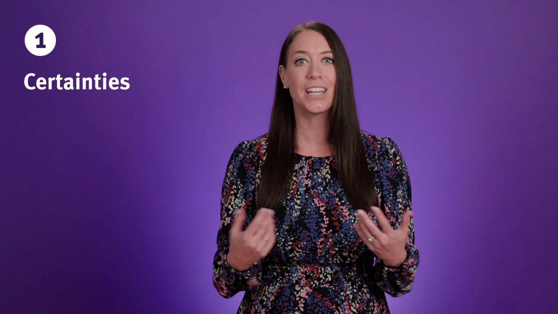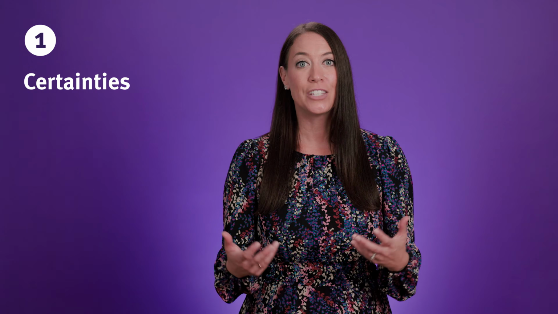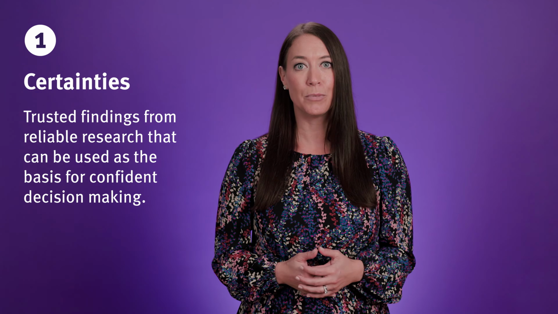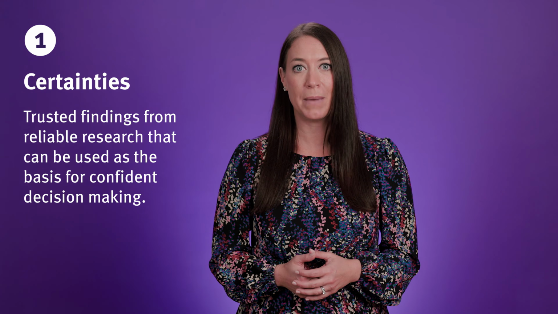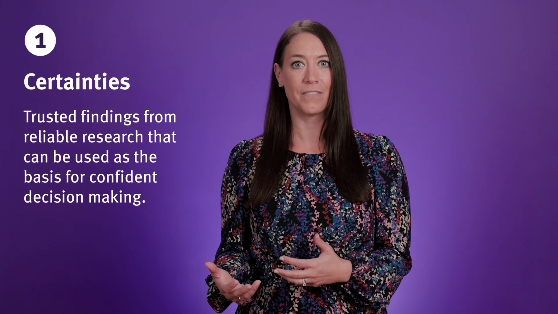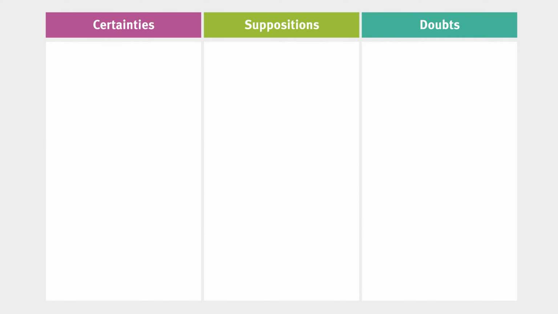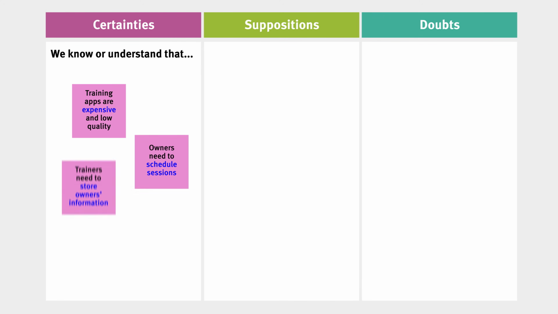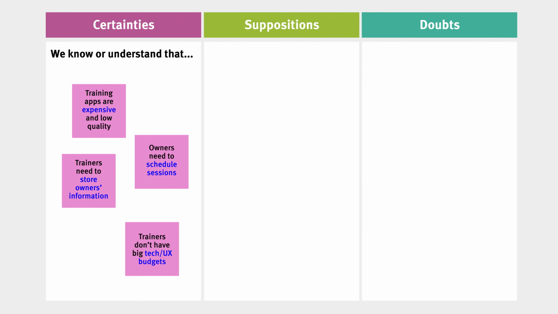The first column is for certainties, or things that you're sure about. These are trusted findings from reliable research that we can use as the basis for confident decision-making in design and product development. When you write certainties in the first column, lead with the phrase, "we know," and then link to the supporting data in your research repository. This way, everyone can see the evidence that led to the certainty.